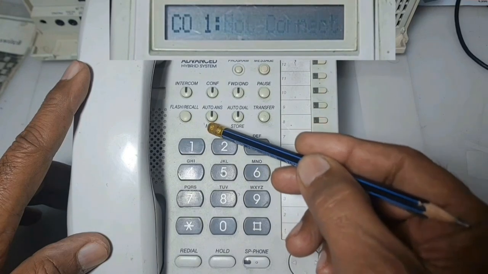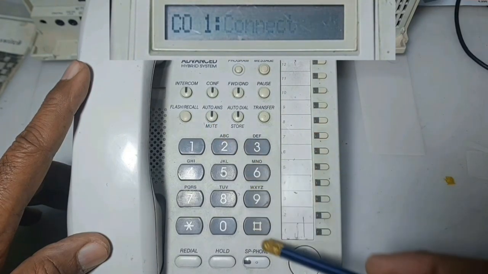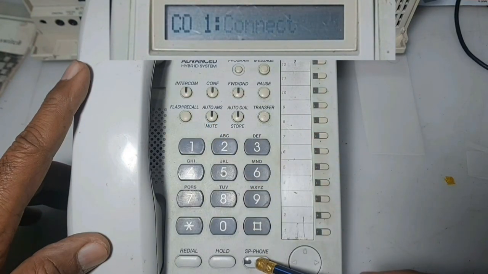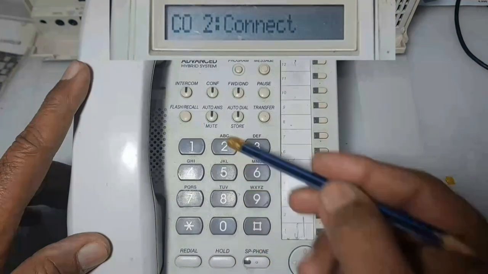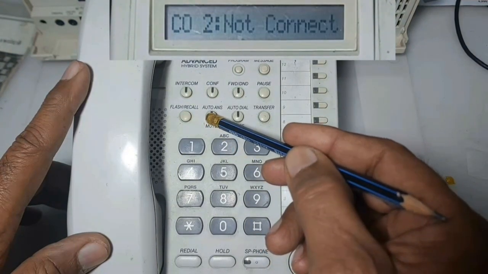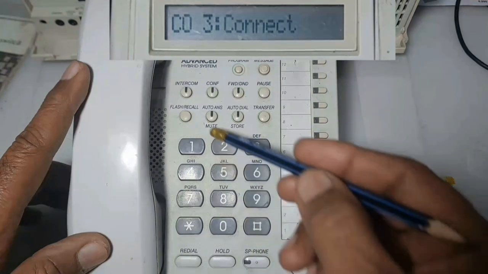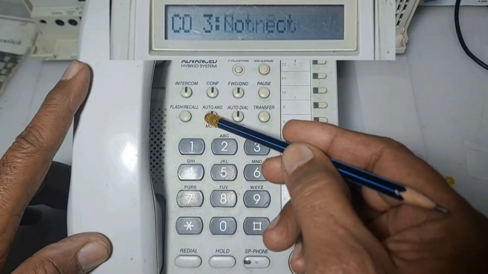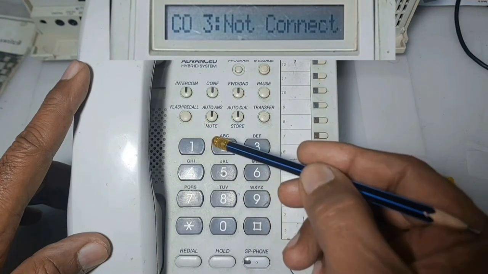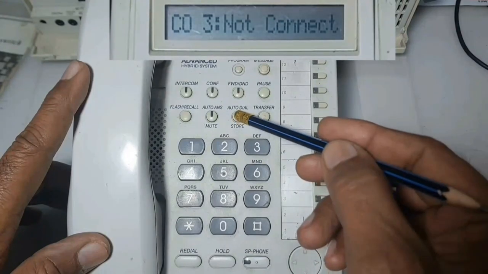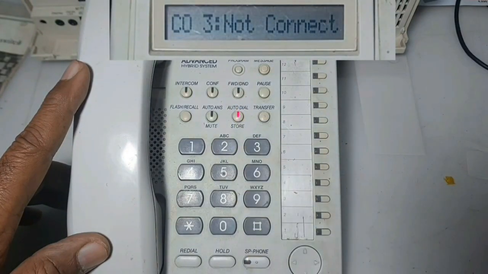Press the mute button to connect and press again to disconnect. Pressing the SP phone button brings up the next CO line. Save setting, press the store button. Press the hold button to exit programming.